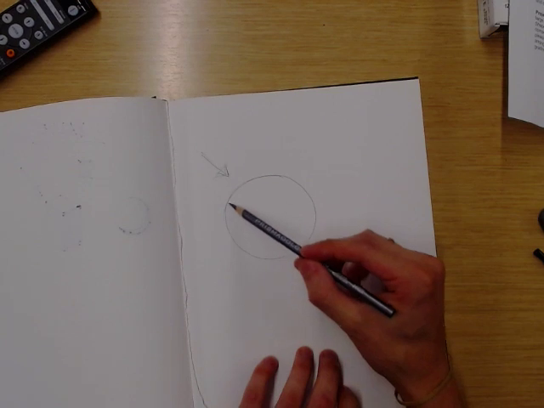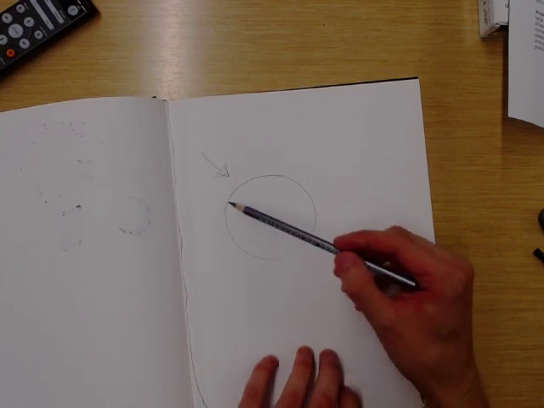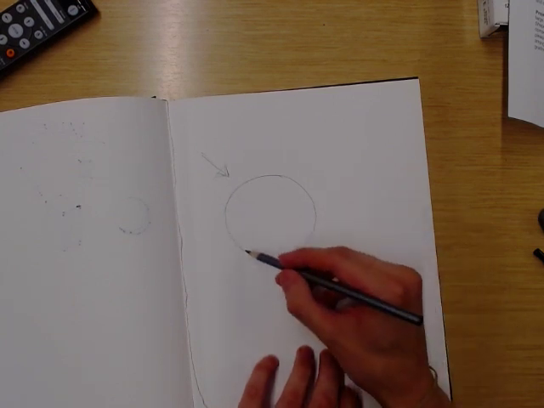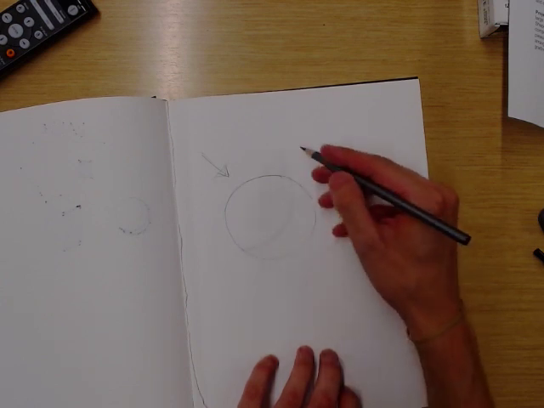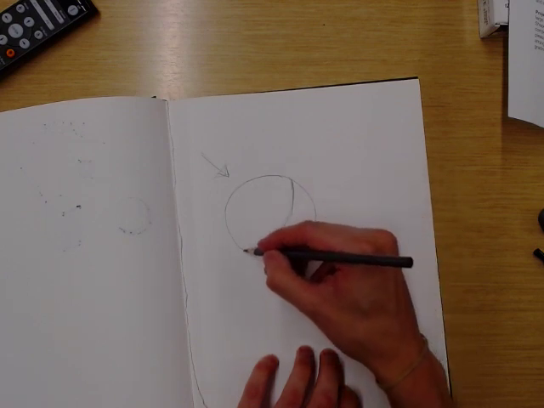So I know directly here it's going to be the lightest value, and we're going to get a little bit darker. At a certain point, there's going to be what's called a core shadow, which is really the darkest band on something.